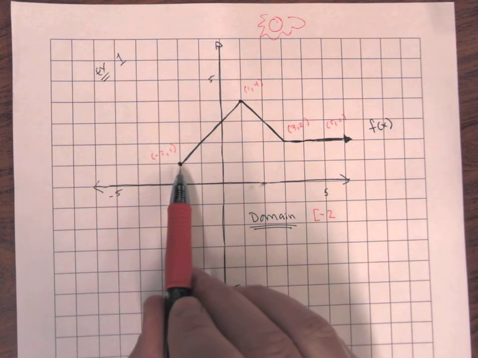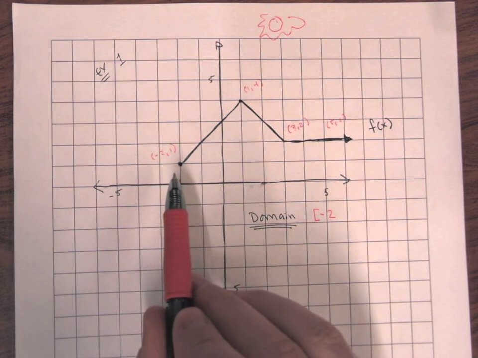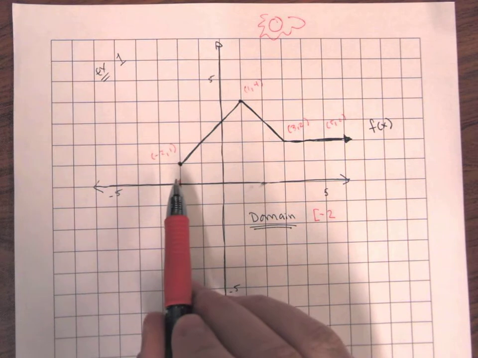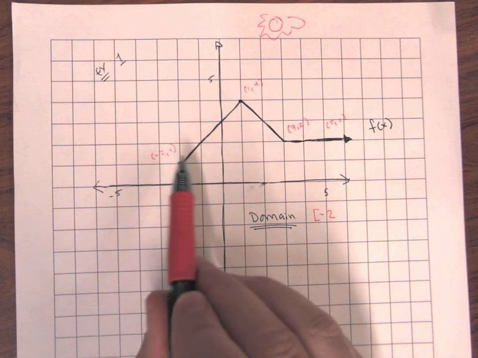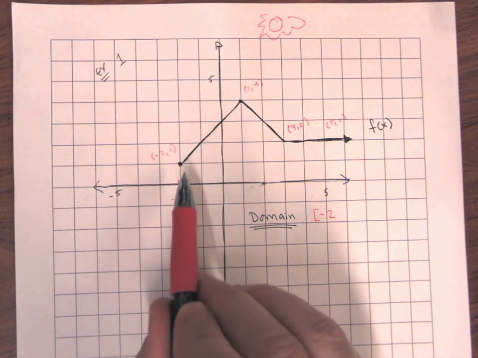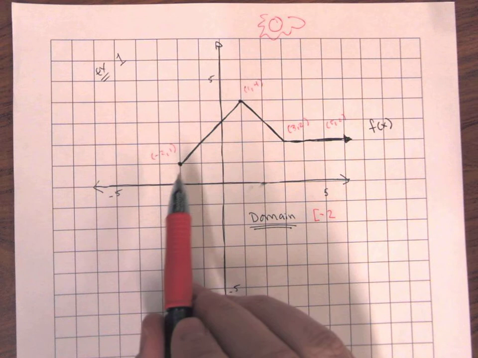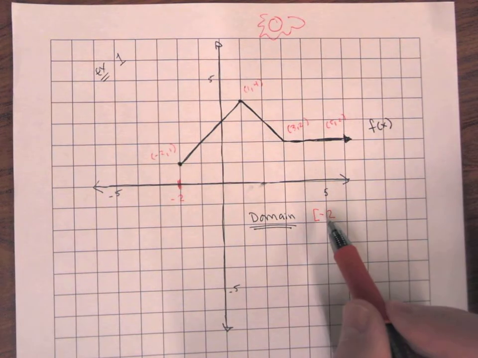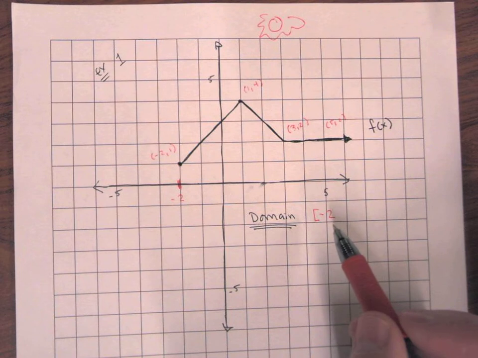This is a filled in circle, right? So just like with the interval notation we were talking about a few minutes ago, if it's an open circle, if it's not filled in, that means we go towards that point but we don't technically touch it. This is filled in, so we just hit -2 and we'll use our bracket.